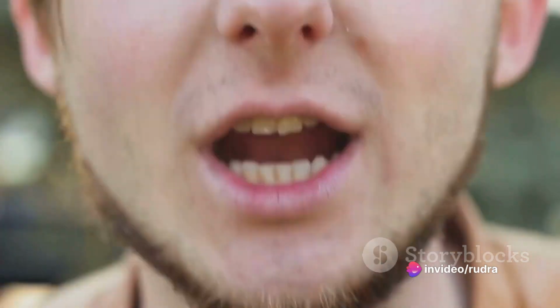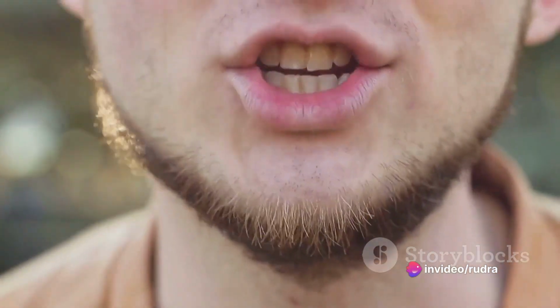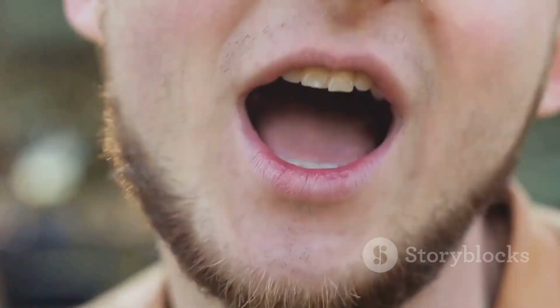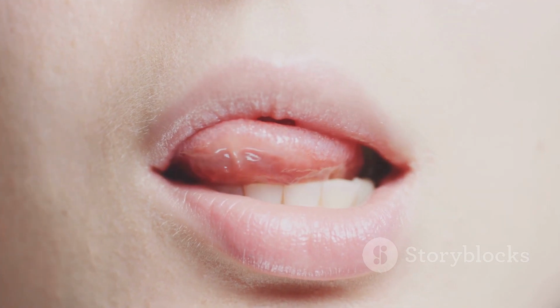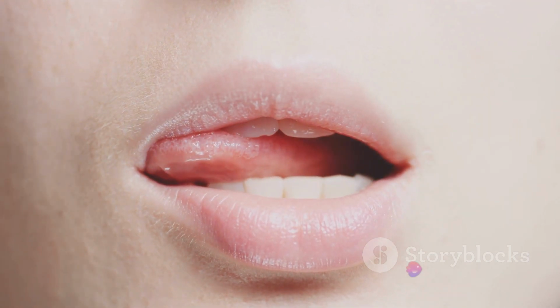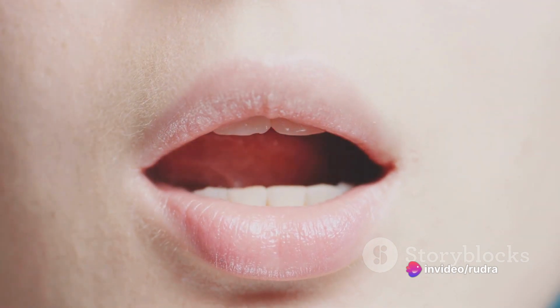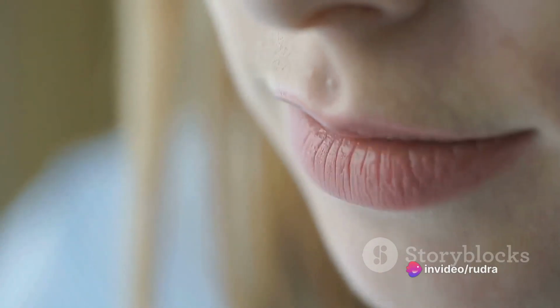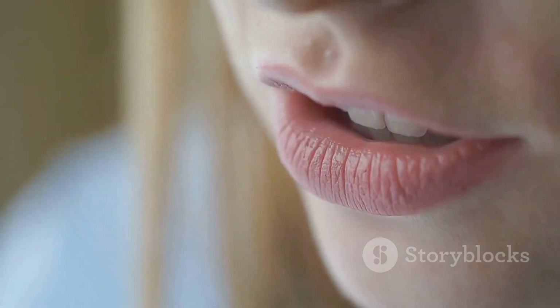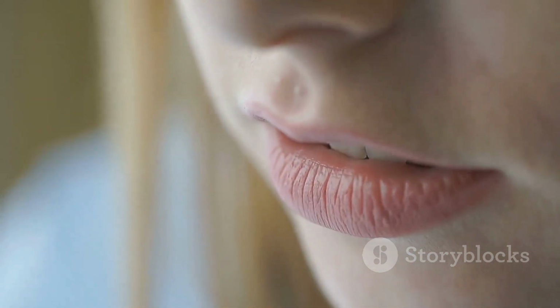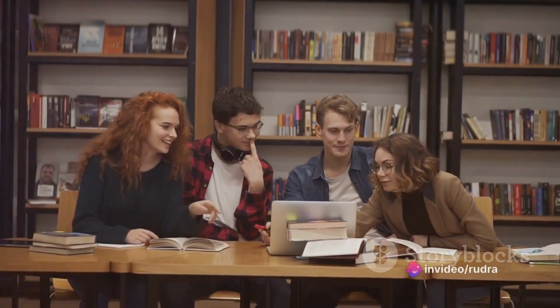Think of sounds like B, C, D, and F. These are all consonants. For instance, in the word brick, B and K are your consonants. Now, let's explore vowels. These are sounds that are produced when the airflow is not significantly obstructed and can freely flow through the mouth. We're talking about sounds like A, E, I, O, and U. For example, in the word mortar, O and A are your vowels.